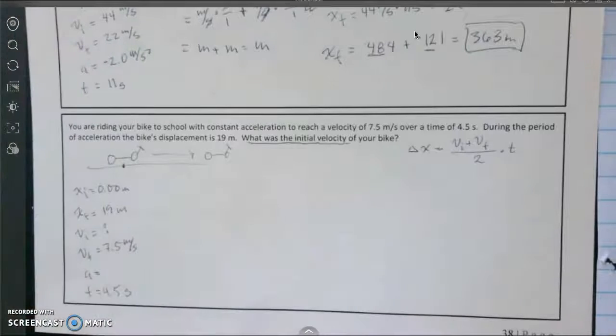You're riding your bike to school with a constant acceleration to reach this final velocity of 7.5 meters per second over a time of 4.5 seconds. During the period of acceleration, the bike's displacement is 9 meters. What is the initial velocity of the bike?